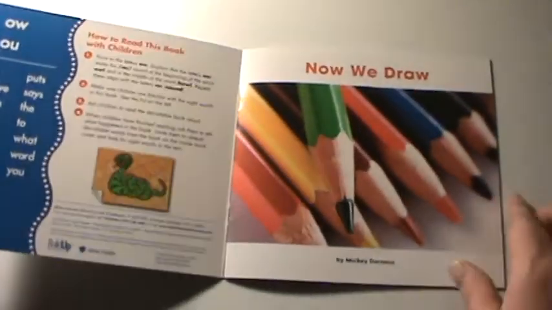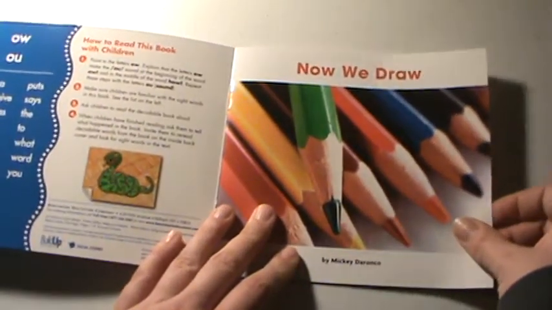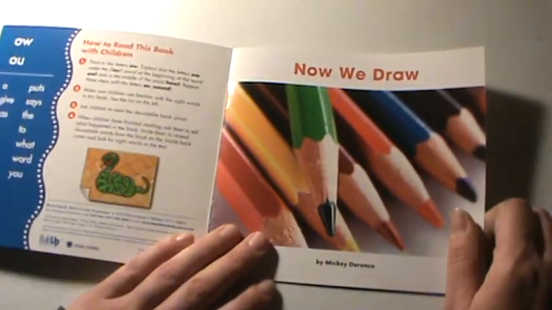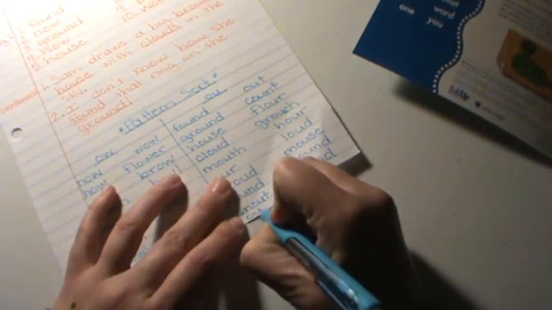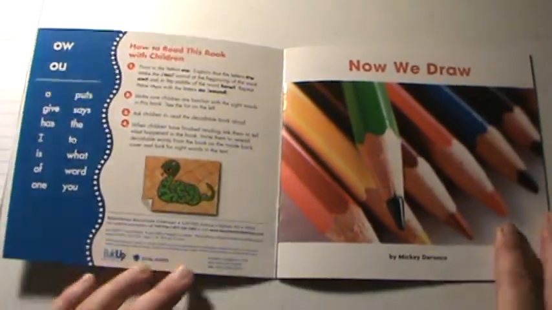Ow. Ouch. That's one of the OU that we didn't write down. Actually, we could add that to the OU. Ouch.